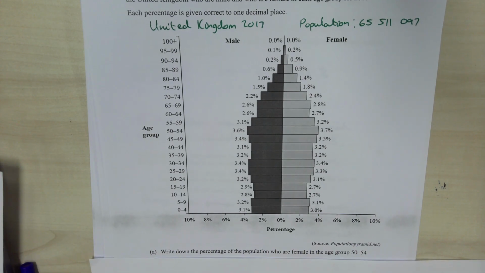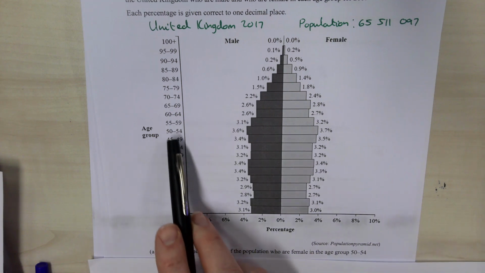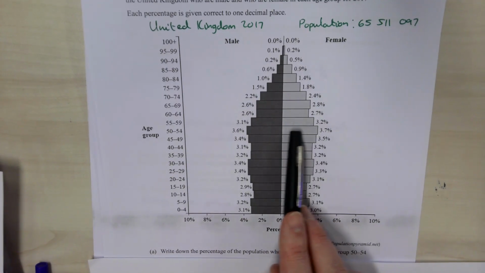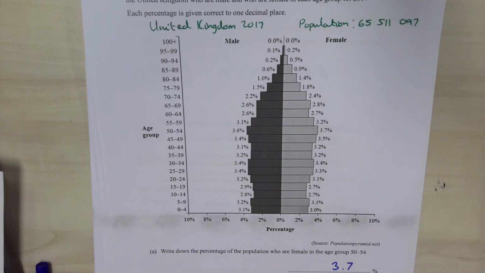On to question 13, and part A is asking us to write down the percentage of the population who are female in the age group 50 to 54. So just using the pyramid up here, 50 to 54, and then read across to female, which is the lighter side of the graph. We have got 3.7 as our answer.